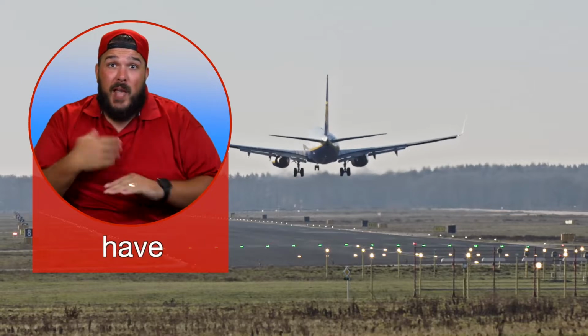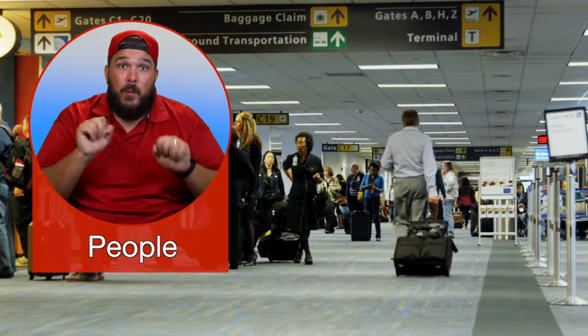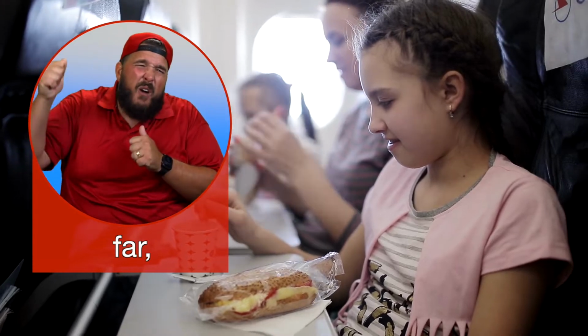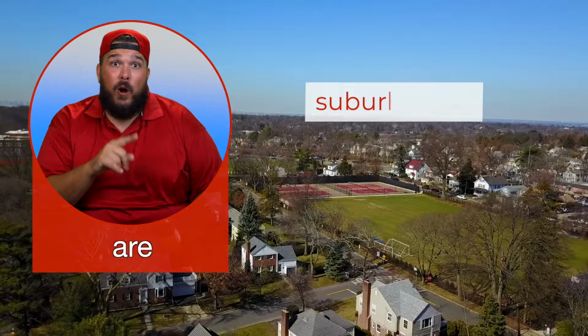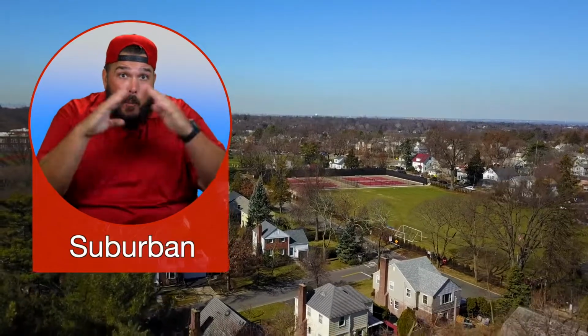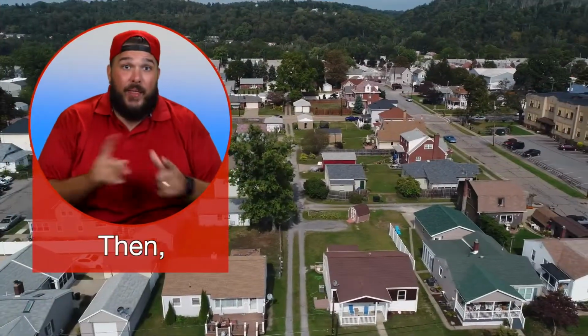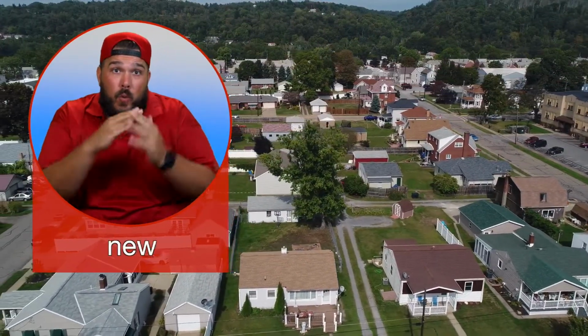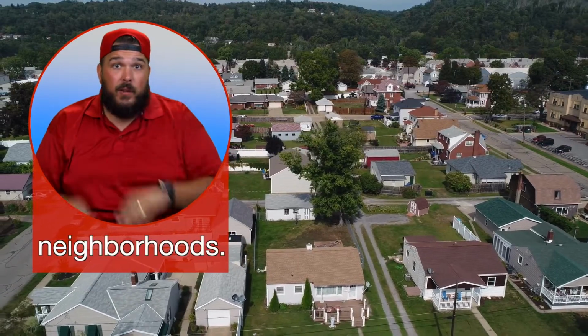Some urban communities have airports. People can travel from their communities to another one far, far away. Just outside the city, there are suburban communities. Suburban communities were once farmlands. Then people moved out of the city and bought up the farmland to build new houses and neighborhoods.